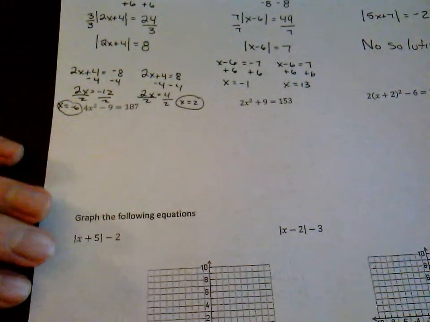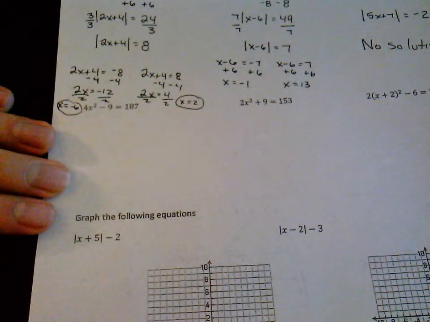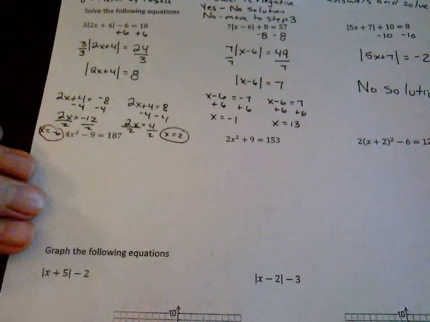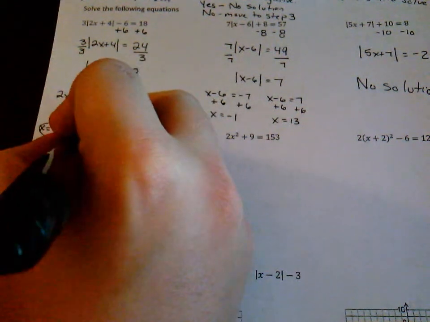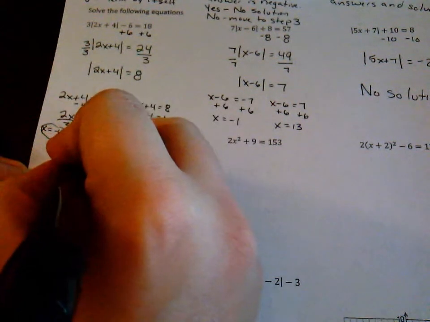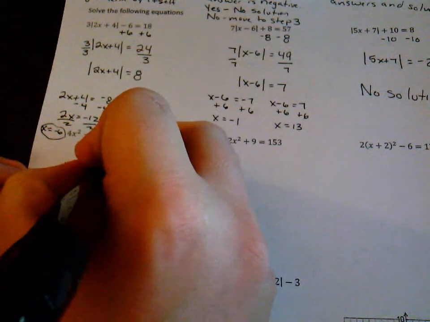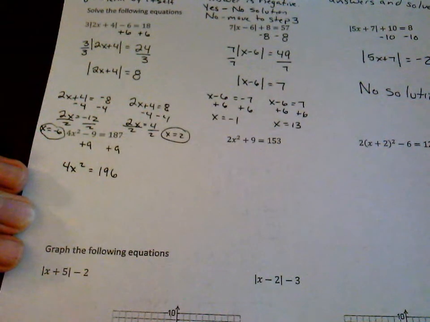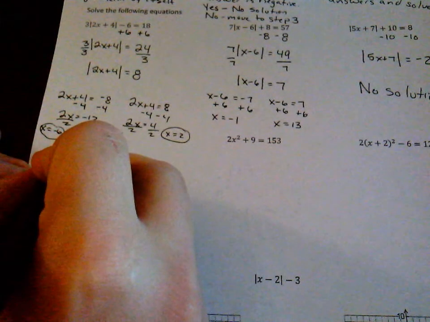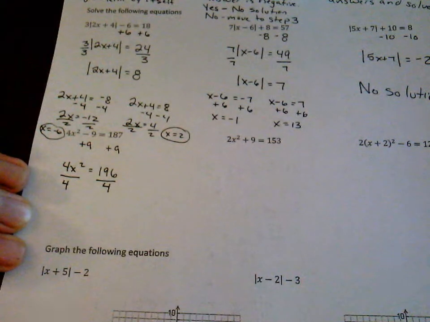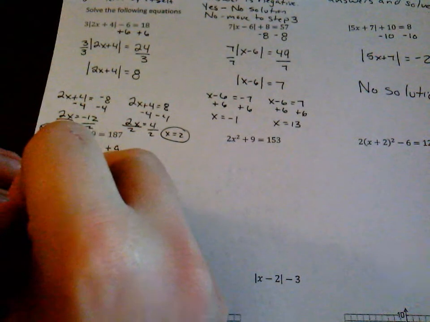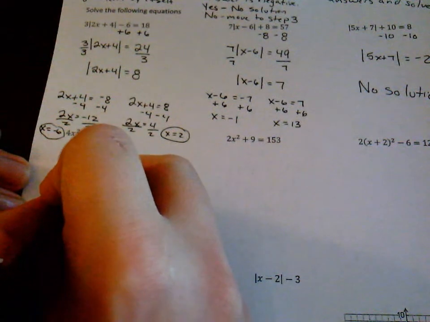Now down to these. Okay. Step 1. Get the absolute value or square term by itself. Well, first let's add 9 to both sides. That equals 4x squared equals 196. Well, then we divide by 4. We get x squared equals 49.